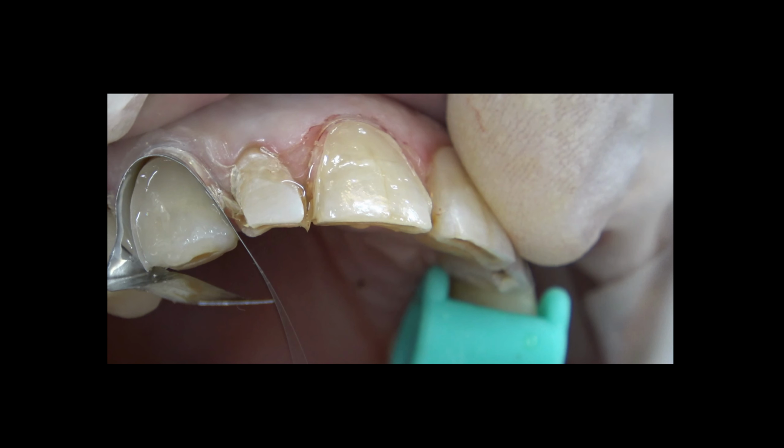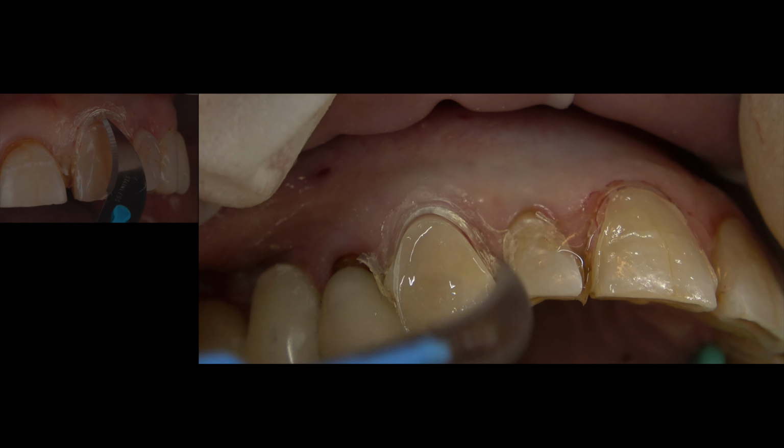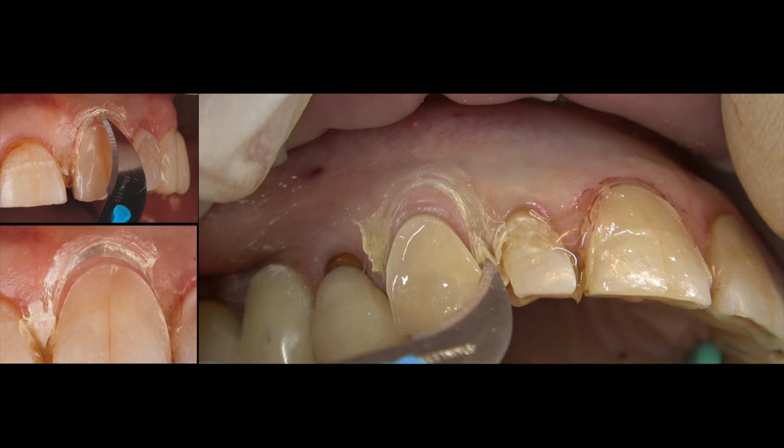After that, you see it's difficult to remove the bands. We make some light and we take them out.